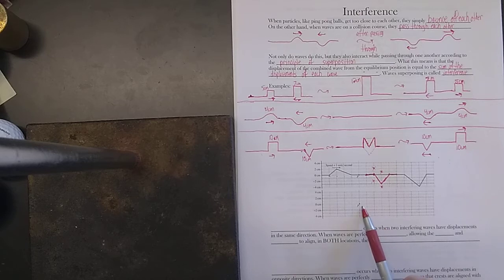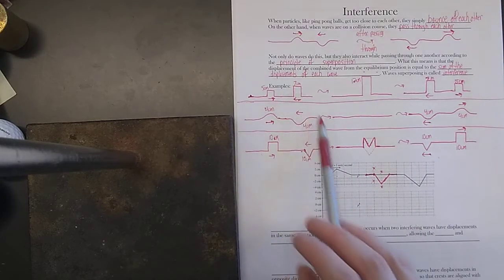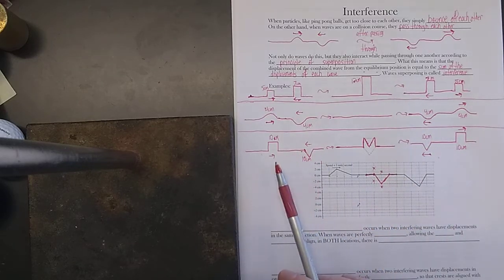And I realize I should have drawn it down here. Not a big deal. Okay, so that's interference in a nutshell. You're mainly going to have to be able, not necessarily to draw these, but to understand what should happen given a situation like this or like this. These are the two that you really need to know, basics. Sometimes you might get a question that looks sort of like this.